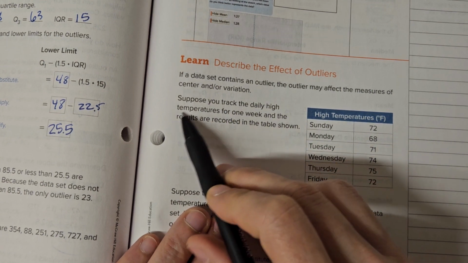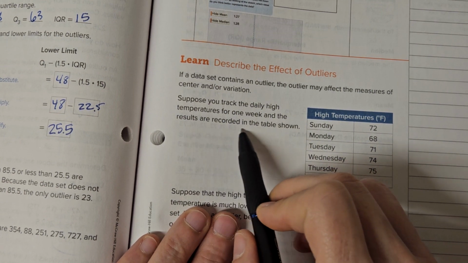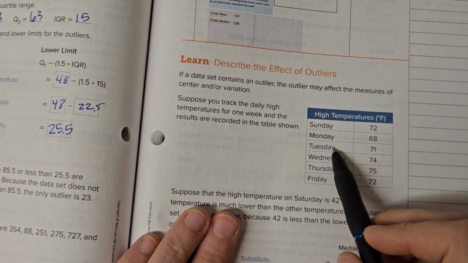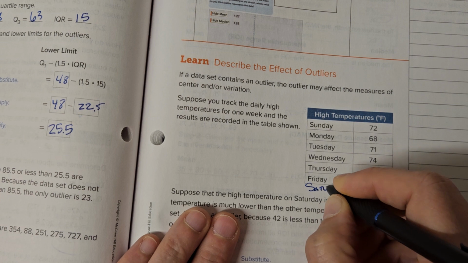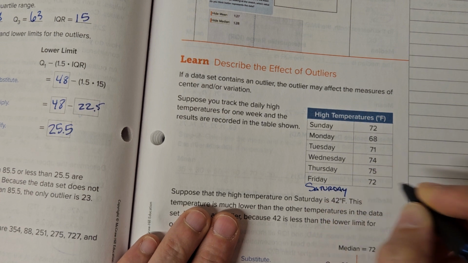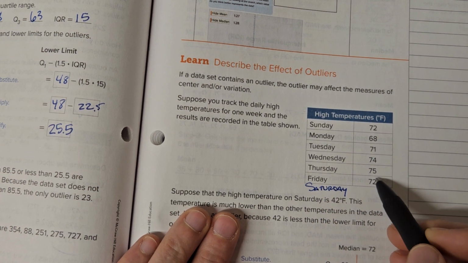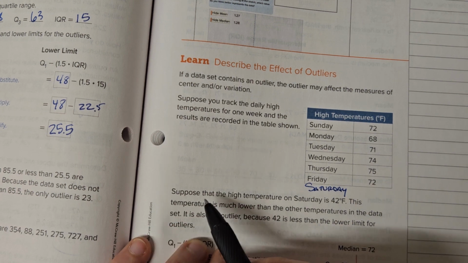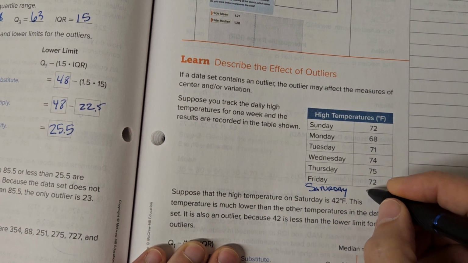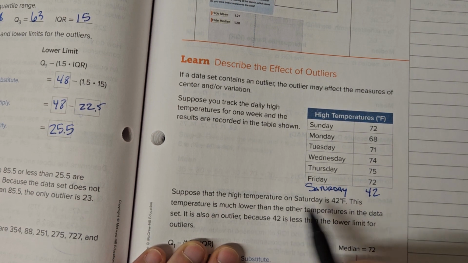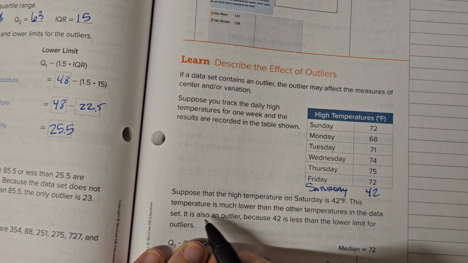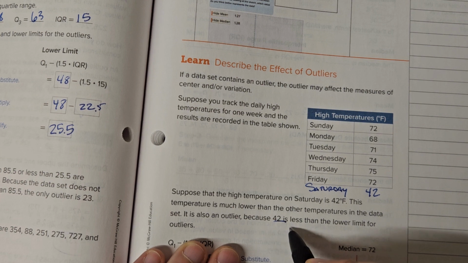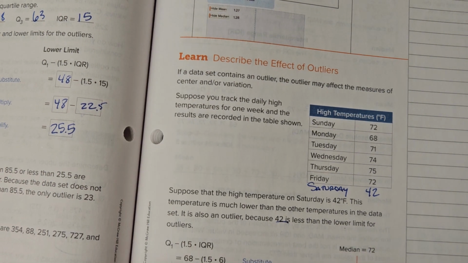Suppose you track the daily high temperatures for 1 week and the results are recorded in the table. Sunday, Monday, Tuesday, Wednesday, Thursday. Wait, where's Saturday? Well, these temperatures look pretty similar. Suppose that the high temperature on Saturday is 42. This temperature is much lower than the other temperatures in the data set. It is also an outlier because 42 is less than the lower limit for outliers.